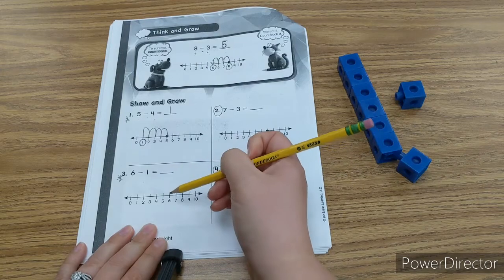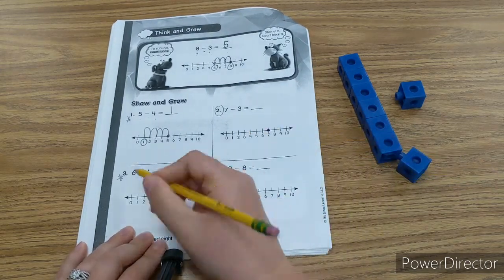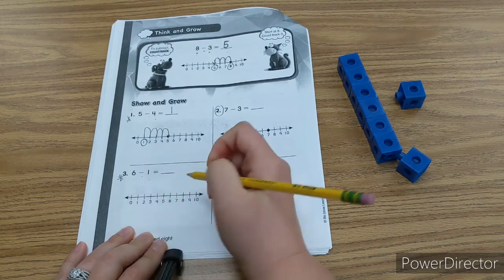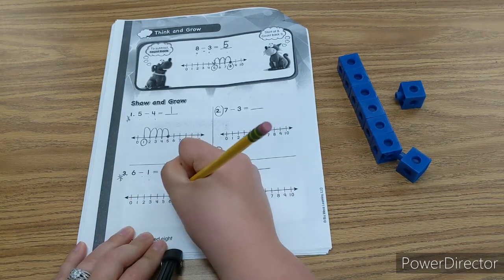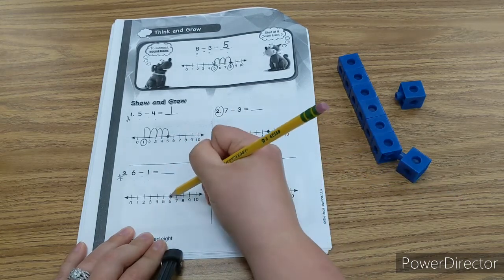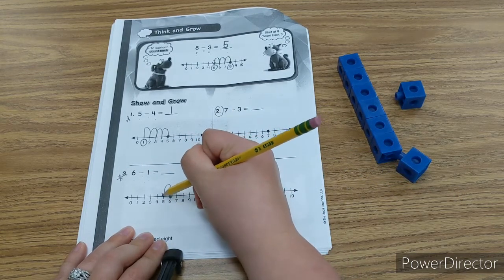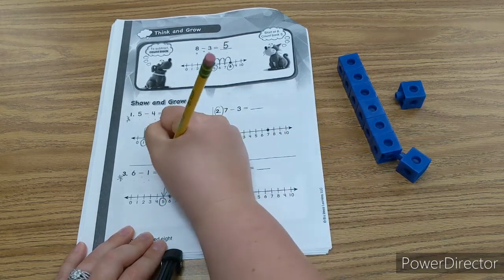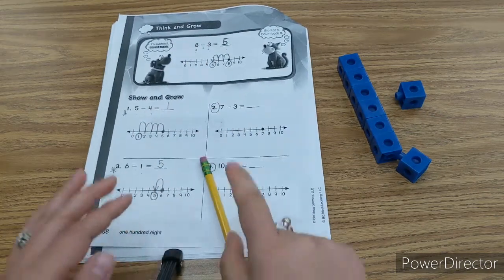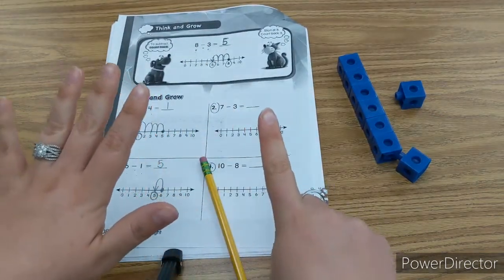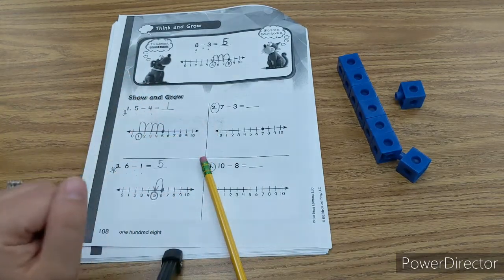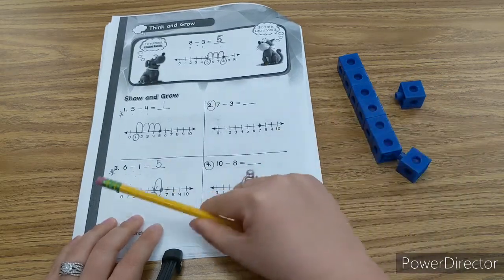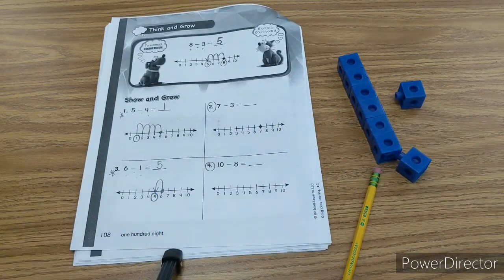And then we will move on to number 3. Okay, so let's see. 6 minus 1. So we need to start at 6, and we count back 1. We do 1 jump. 1. What is our difference? Our missing part? 5. Do it again on your fingers to help you. Just double check. 6 minus 1, 5. Okay? All right, so now you are doing number 4. So again, pause it for as long as you need and then start the video back up.